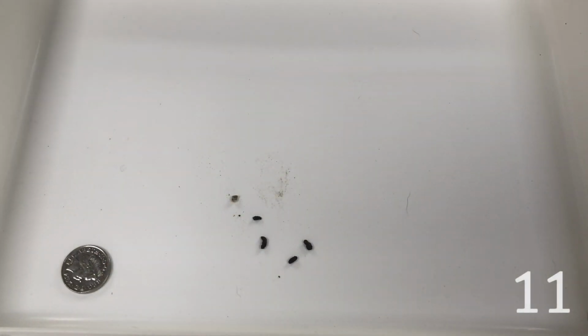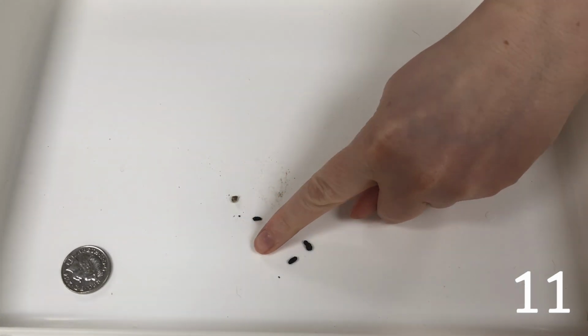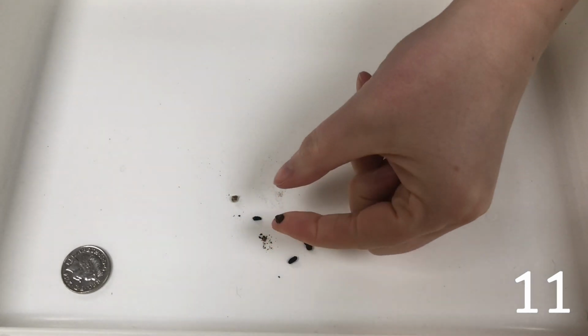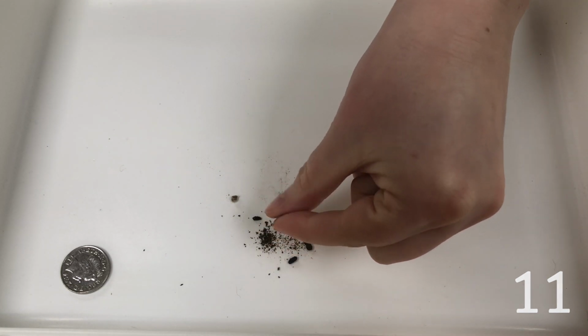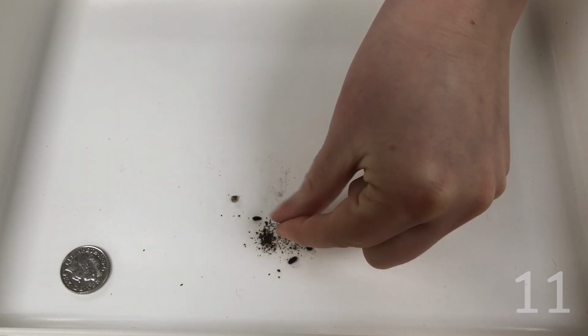So this is sample 11, and we have got again some smallish sausage shaped dropping, and I'm just going to do something that will help and give us a clue. So squish this between my fingers and it has turned to dust.